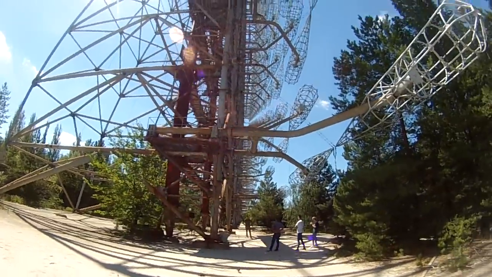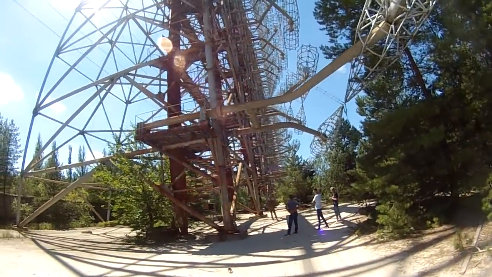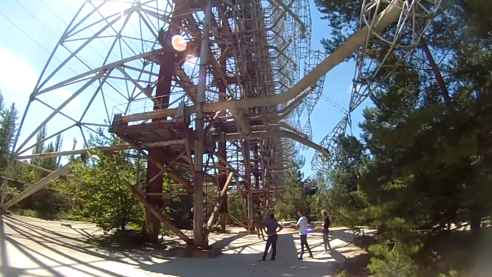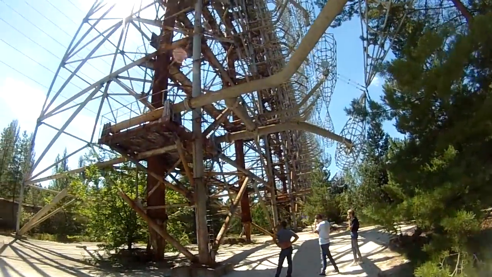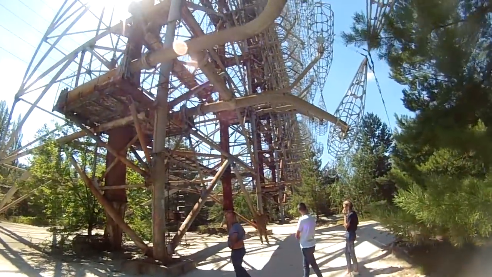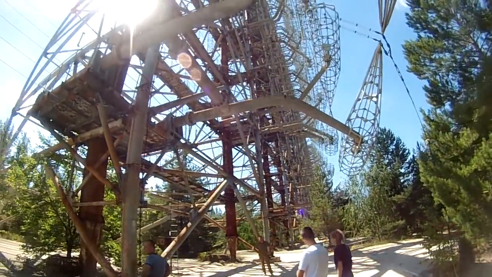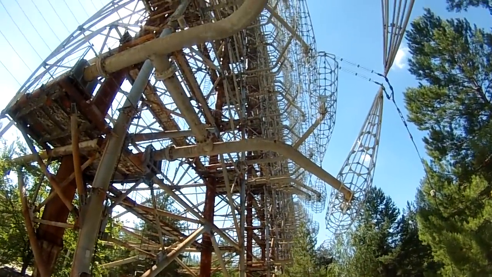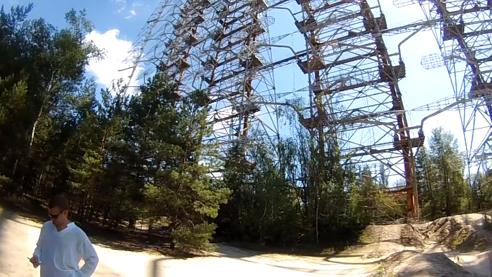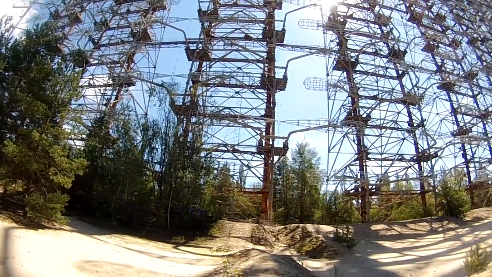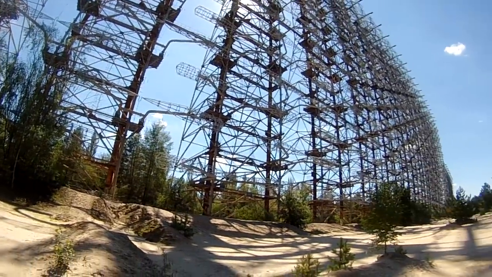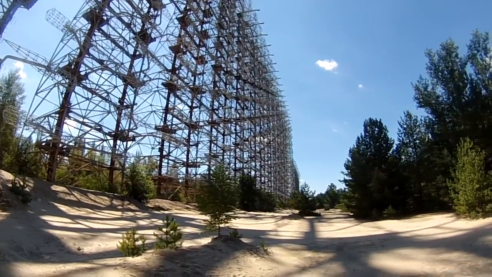Look at this, it's just unbelievable. Look at the size once again. The name of this station was Duga, which means rainbow.